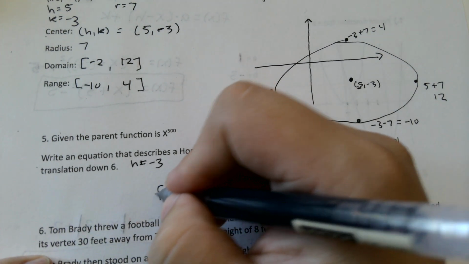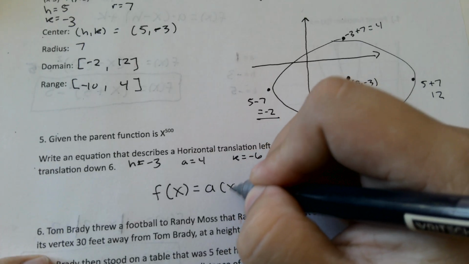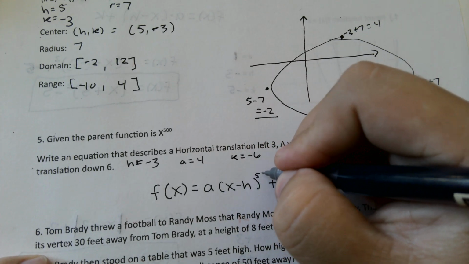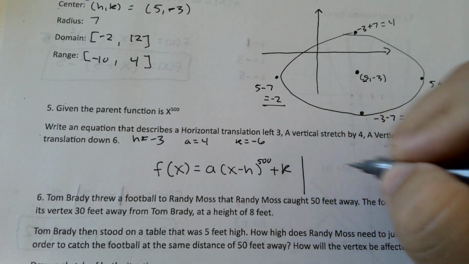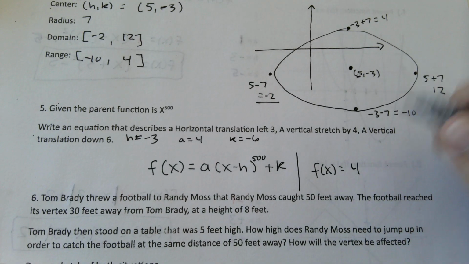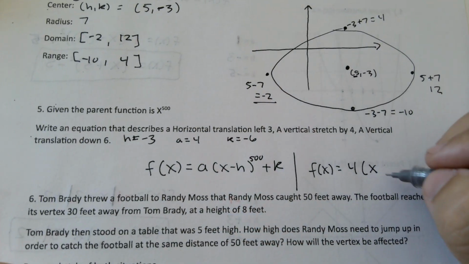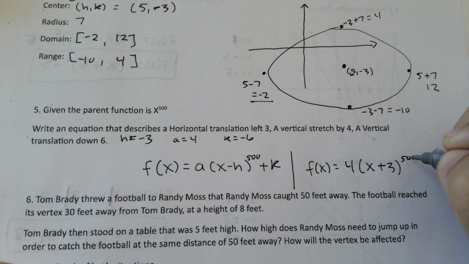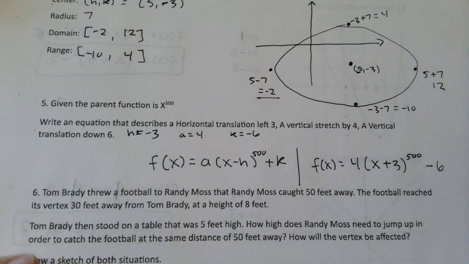I'm going to just plug it in to my general equation, which again is a(x minus h) plus k. In this case, there's going to be a 500 here. But it's the exact same thing. That means f of x equals a is 4, x minus a negative is plus 3, to the power of 500, minus 6. Voila.